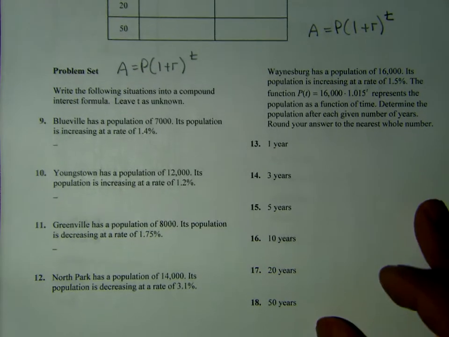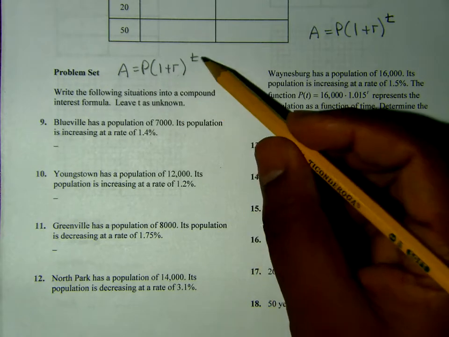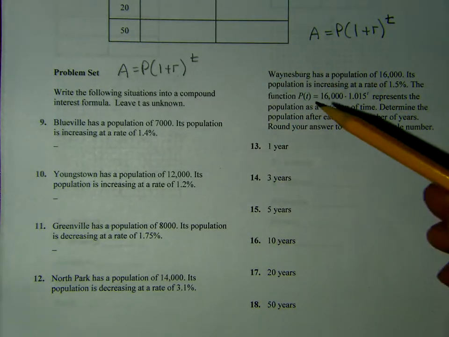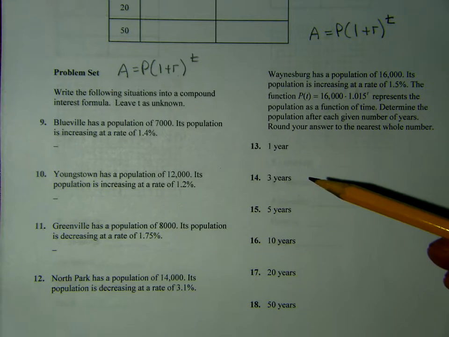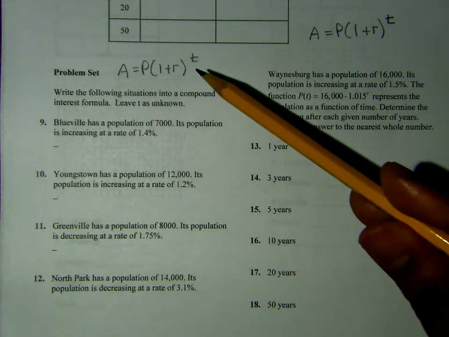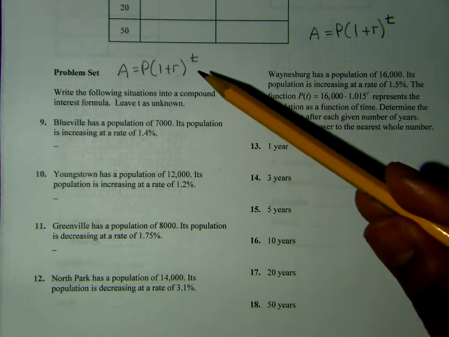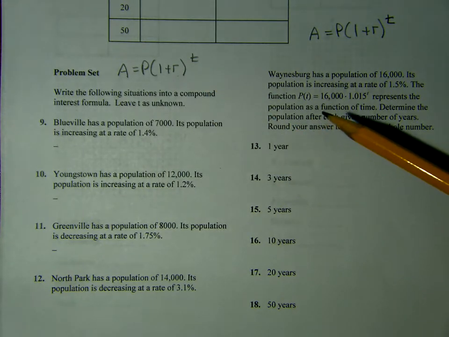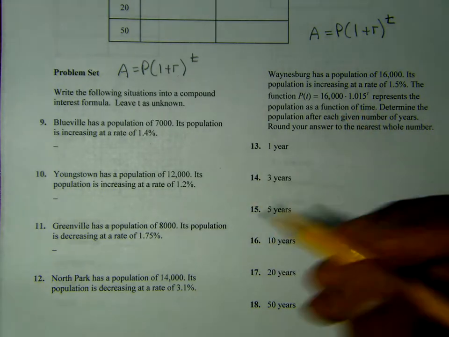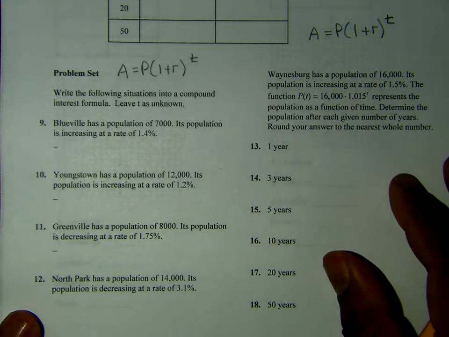Here's our regular compound interest formula with our principal, rate, and time. Now, we're not solving and finding out the amount. We're just changing, so when we put in our independent value, which is our time, instead of putting it into the compound interest formula, we're putting it into a function notation formula. Even though it's function notation, I'm going to leave the A for the amount, which is the population here. Let's take a look.